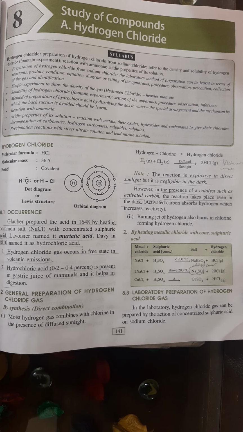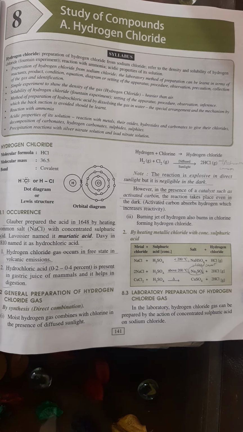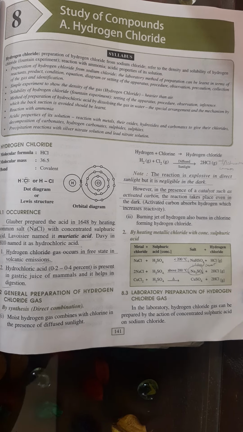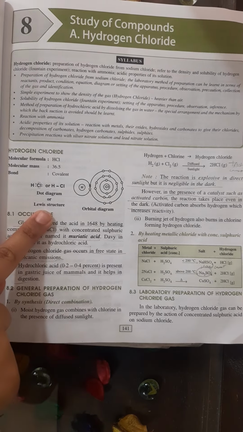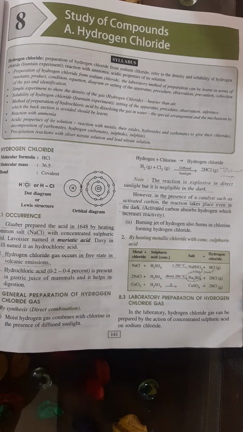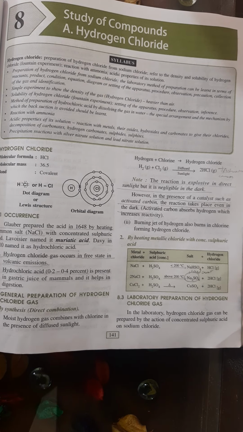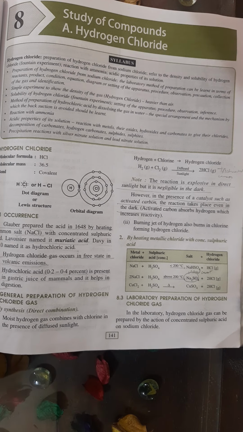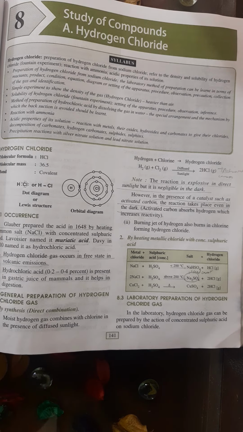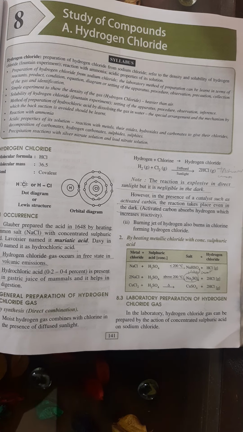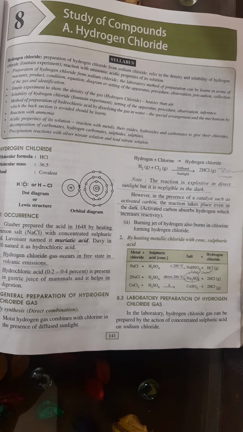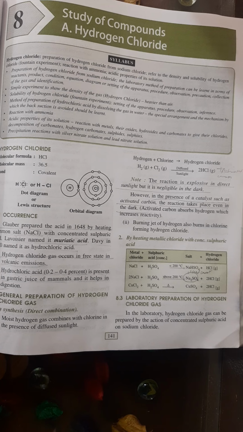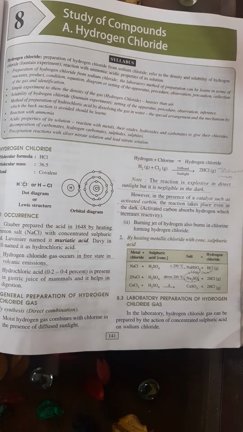So yes, let's start. HCl gas, whose molecular mass is 36.5, is covalent in nature. You need to remember the dot diagram and the Lewis structure; that is much more essential for your board purpose. The orbital diagram is not so important, but for understanding, draw the diagram once so that you can understand the structure of HCl more clearly. Okay, so let's start with the occurrence.